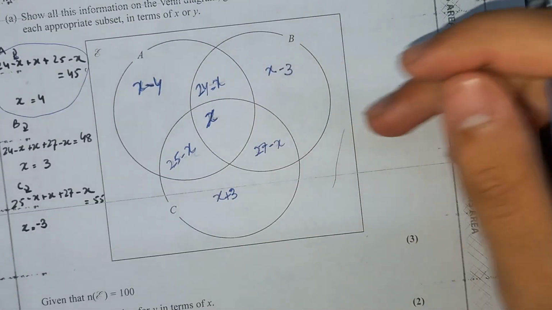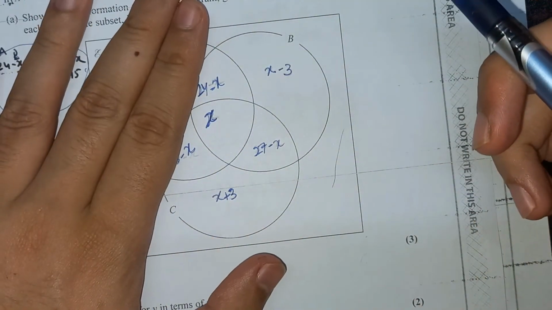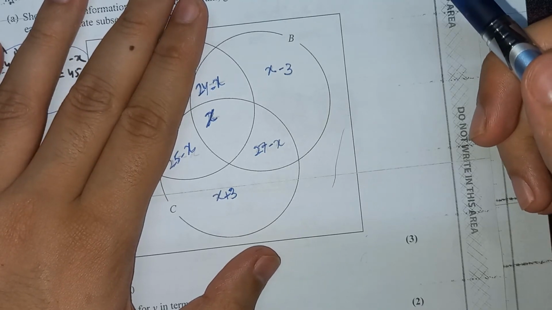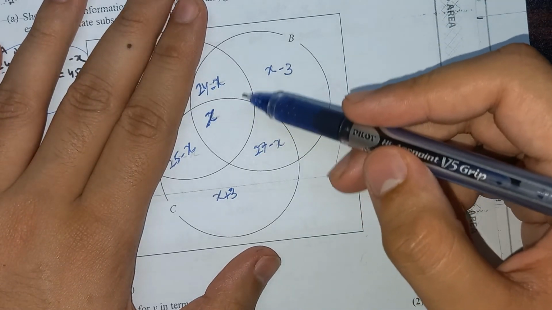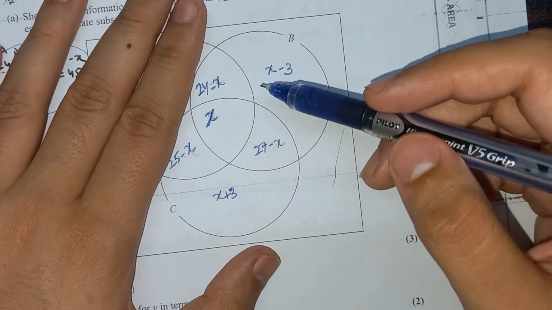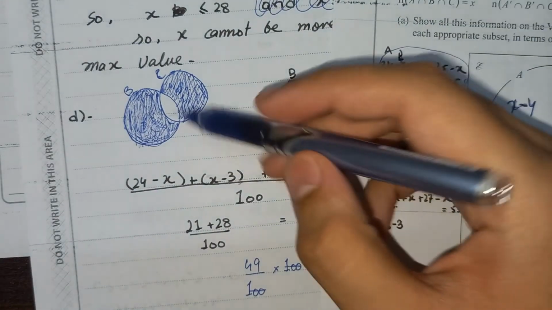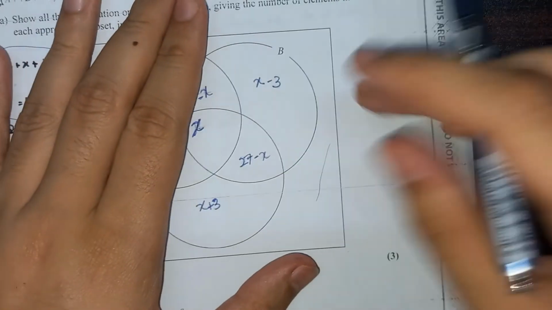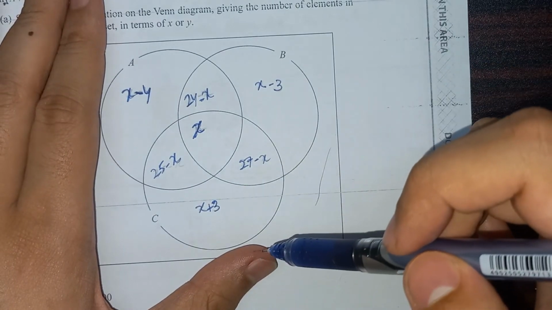So we have a diagram over here. In B, there is no need to look at A because it's not included. So in B, we have x minus 3, 24 minus x, 27 minus x, and x. But over here you can see the intersection is not included, so we will just remove x and 27 minus x.